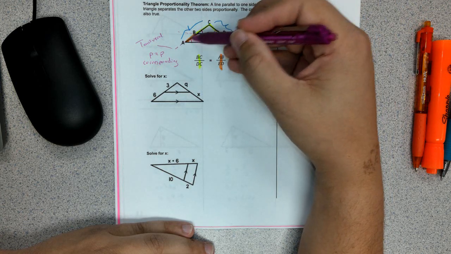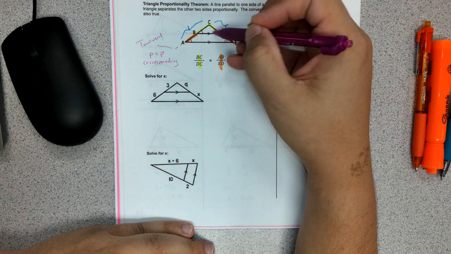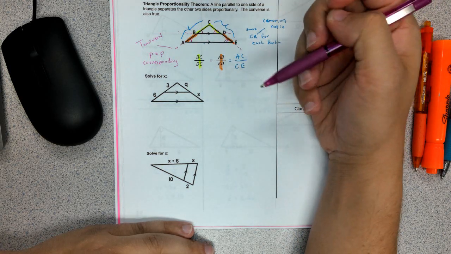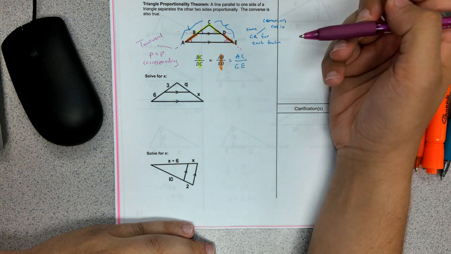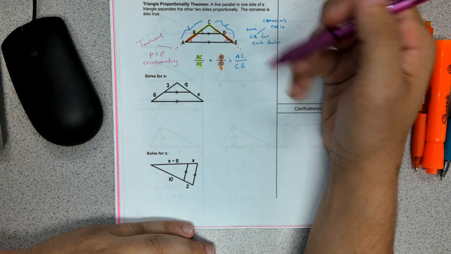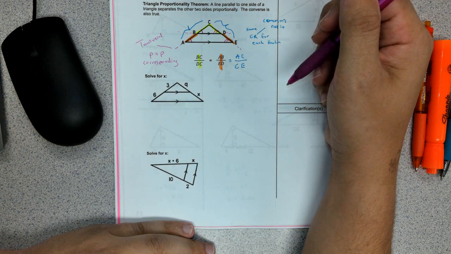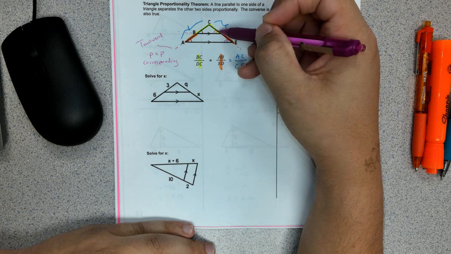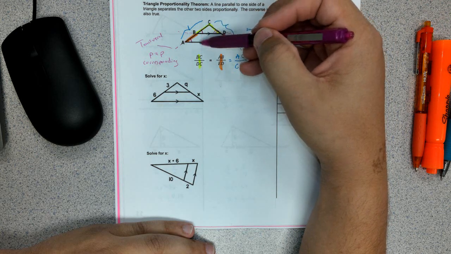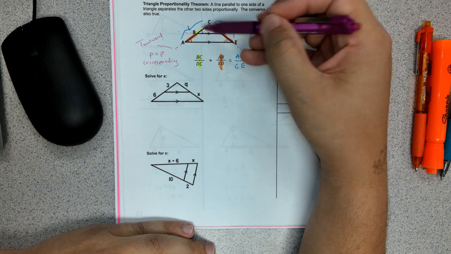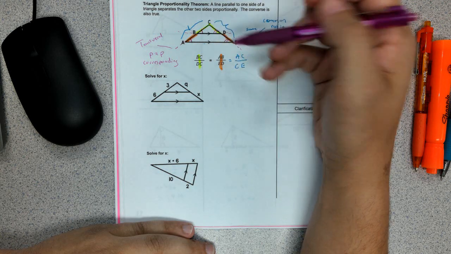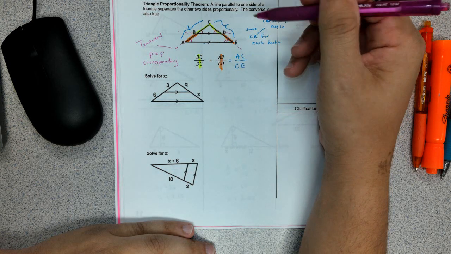Because we have two angles in each, the big triangle and the tiny triangle, that are congruent, we can say the two triangles are similar, and that's why the sides are proportional. Okay? So by AA similarity, like we talked about in 3.2, we could say the triangles are similar, and therefore their sides are proportional since they're similar.